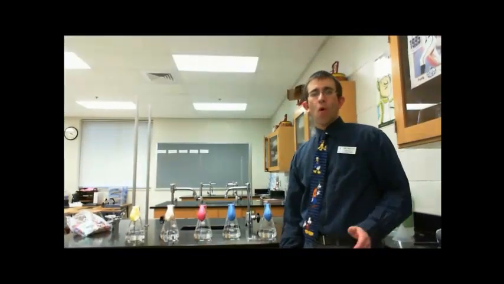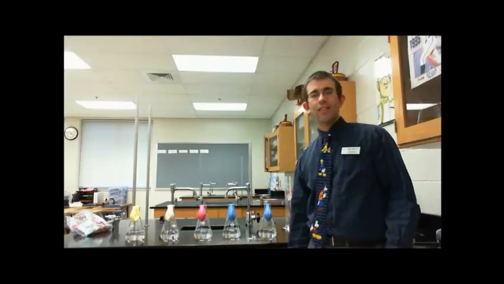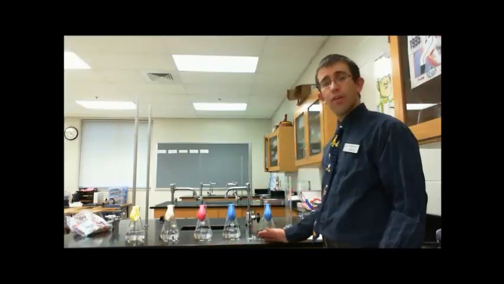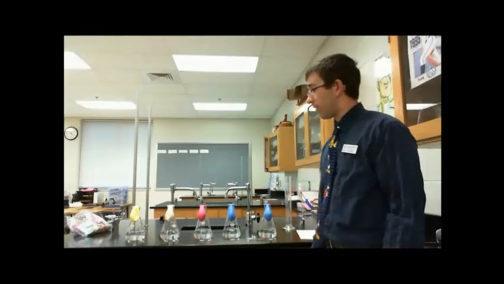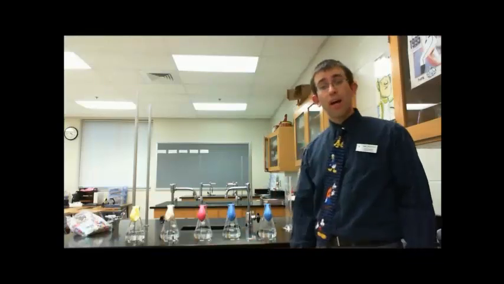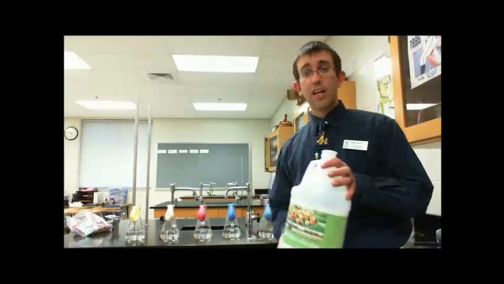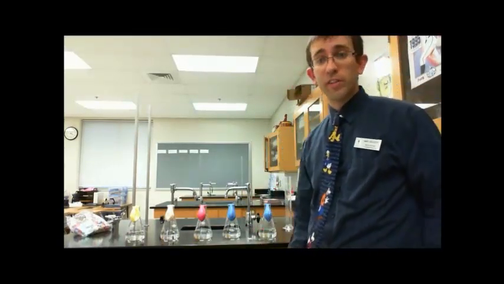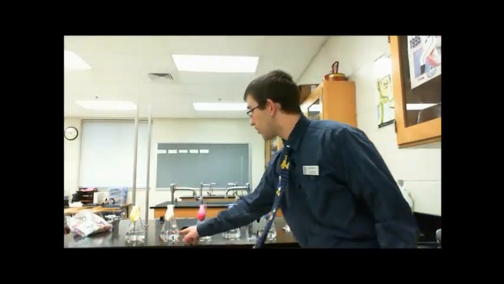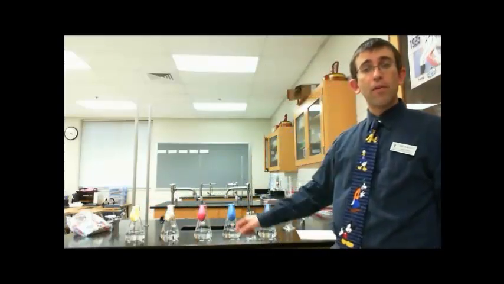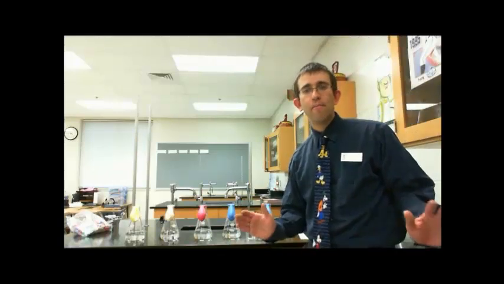Alright guys, we're going to try to help you understand limiting reactants. And to do that, what I have here are 5 different flasks. All of them have 250 milliliters of vinegar, the same amount. 250, 250, 250, 250, 250. Now they all have balloons over top of them, and inside the balloons is baking soda, sodium bicarbonate.